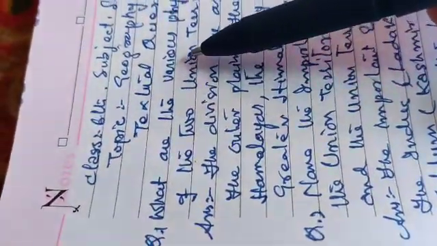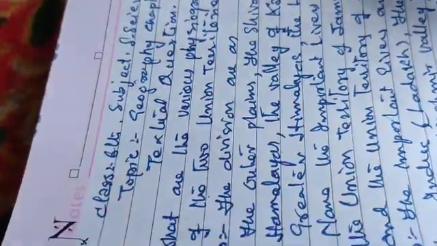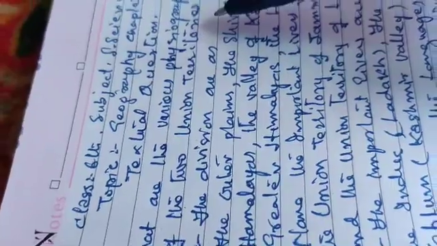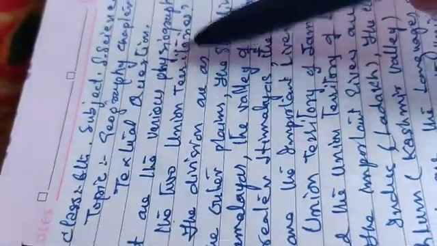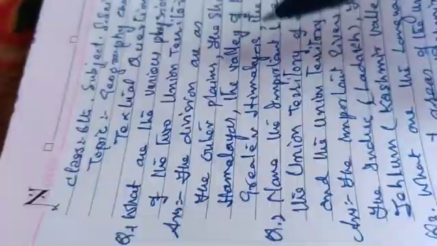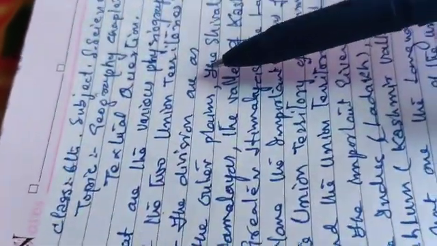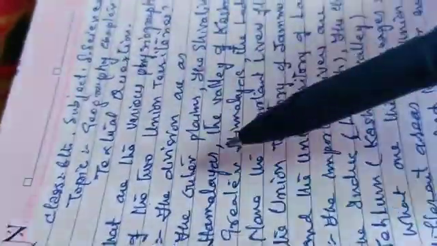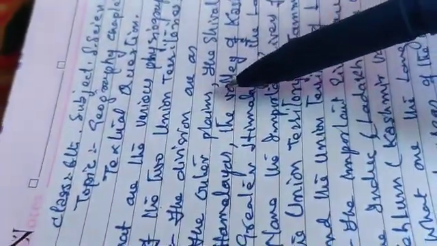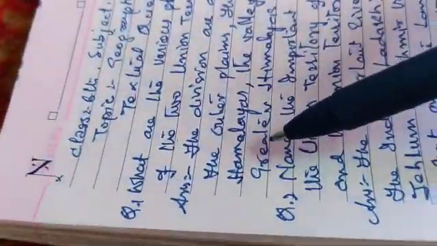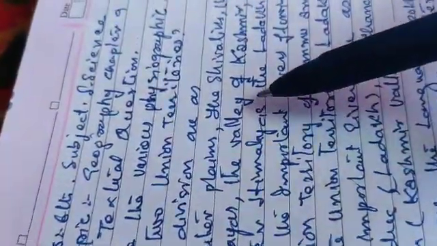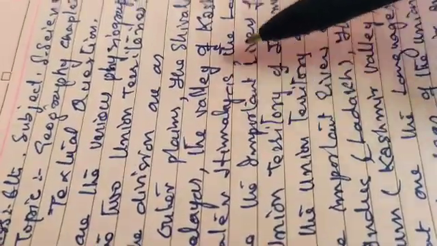What are the various geographic divisions of the two Union Territories? The physiographic divisions are: the outer plains is 1, the Shivaliks is 2, the middle Himalayas is 3, the valley of Kashmir is 4, the greater Himalayas is 5, the Ladakh region is 6. That's a big region.